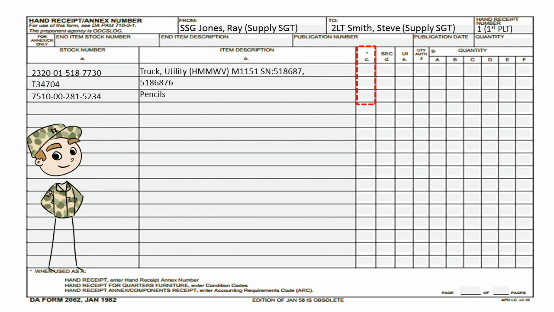Block C has two uses by the regulation. First, you can input the ARC code of the item, or second, you can list the annex number here. Annexes are used when you're issuing or lending several end items with components. Instead of listing each end item and all of its components, you can create separate hand receipts or annexes for each item with a component. You can label these annexes however you choose, then you input the label into the block. Doing this will help you to have a clean system of accountability for all of your items and their components.